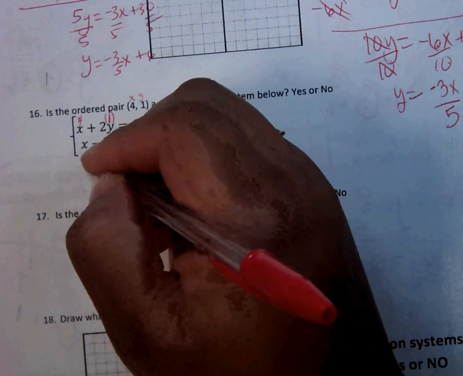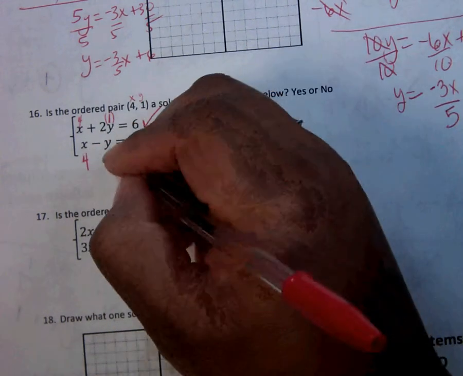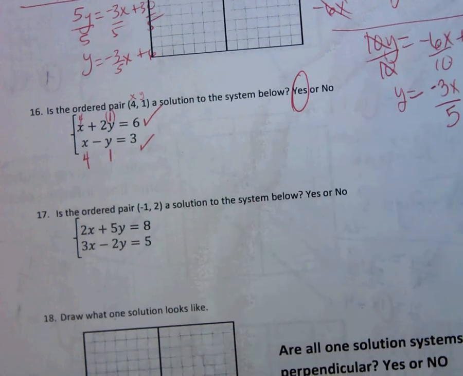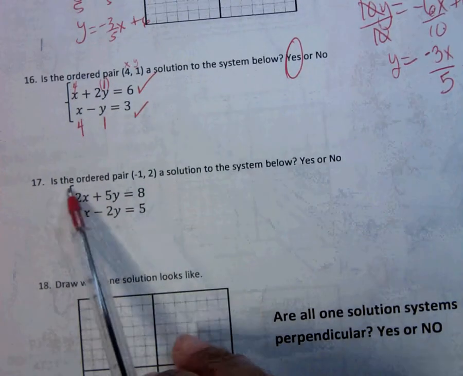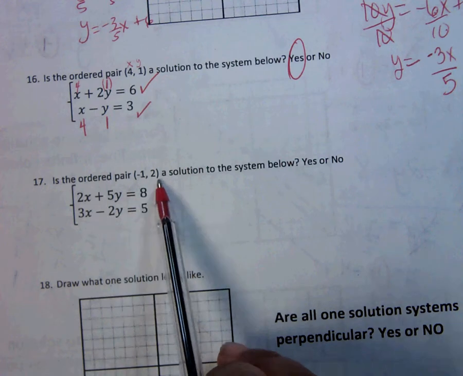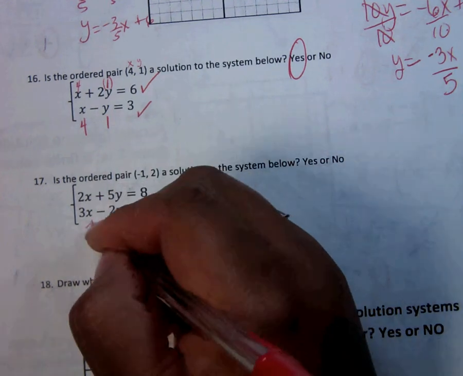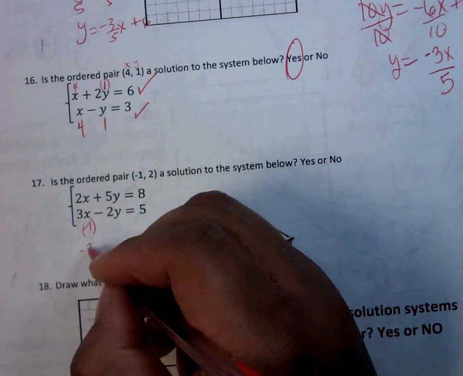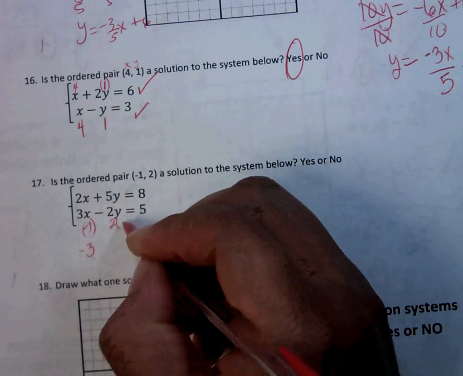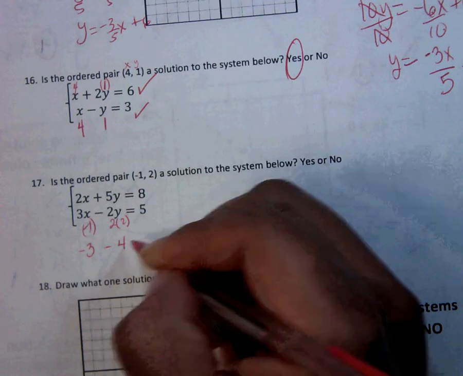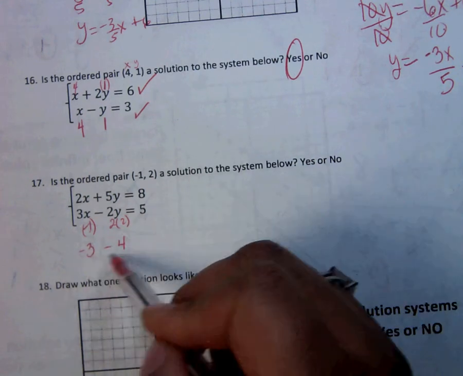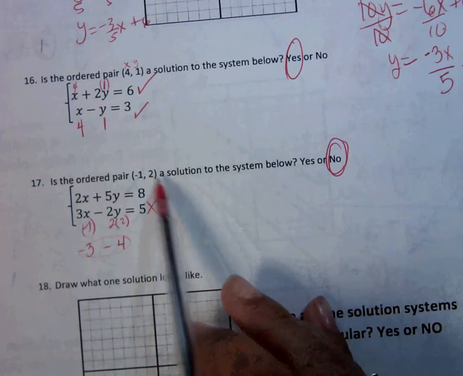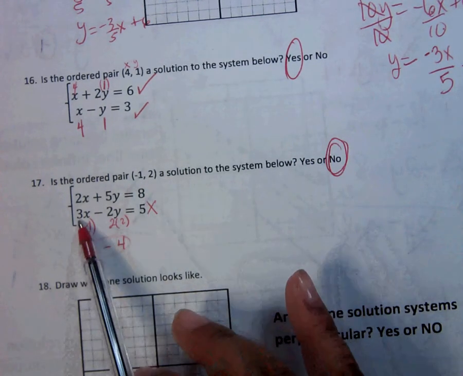Plug the 4 here. Plug the 1 here. What is 4 minus 1? It is 3. That means, yes, this is a solution. Is the ordered pair negative 1 comma 2 for this? Let's plug it in. 3 times negative 1 is negative 3. Minus 2 times 2, which is 4. Will that give me 5? No. Therefore, this is not the solution to this system.